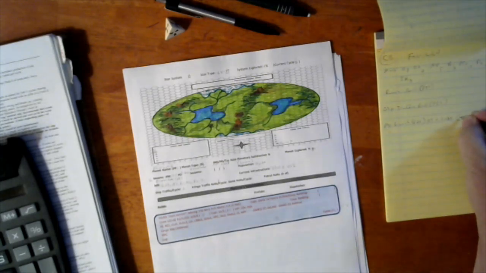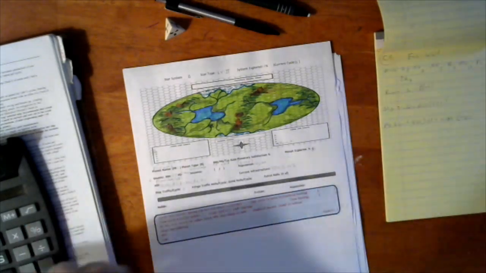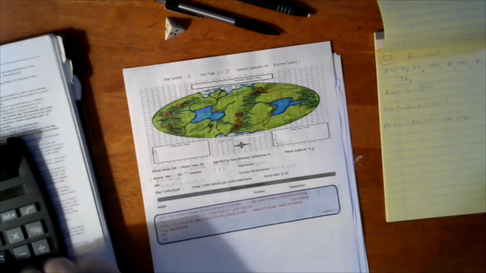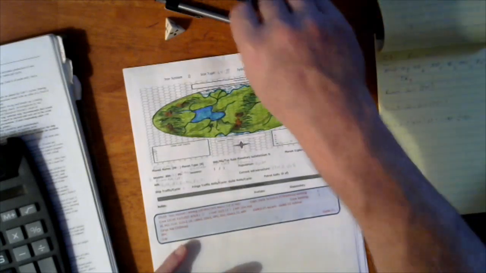So we're going to add 383, and I round down, of course, 383 to 10,080, and we now have 10,463 people.